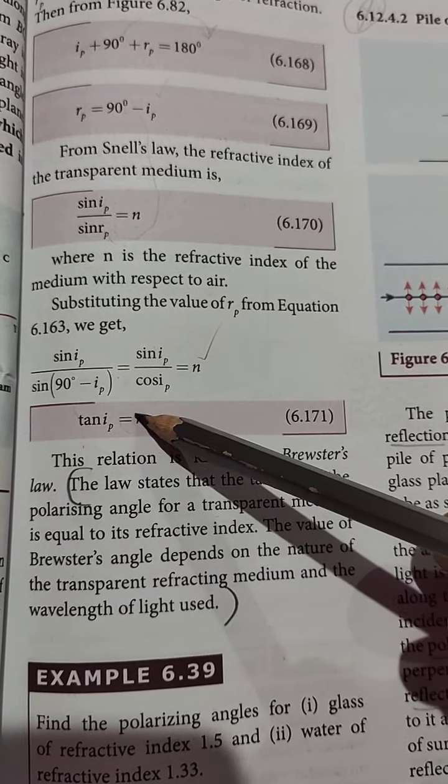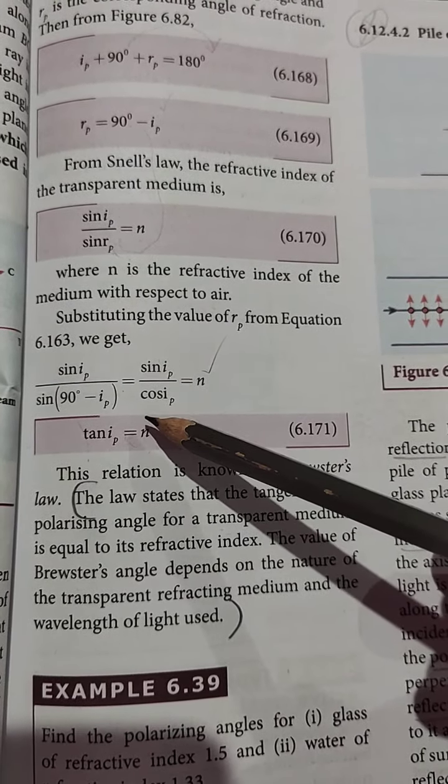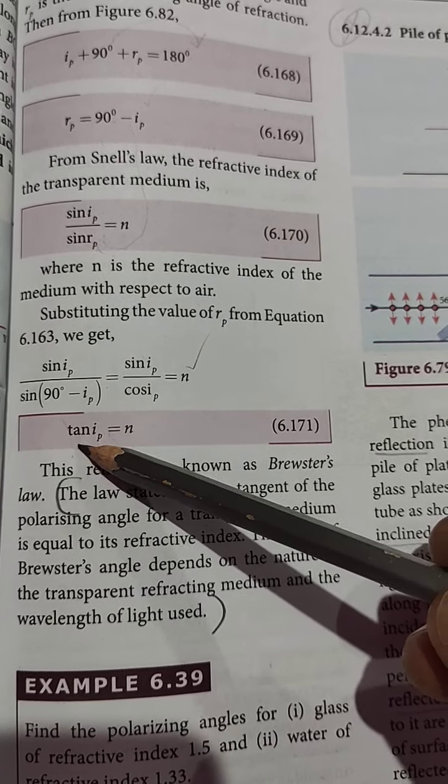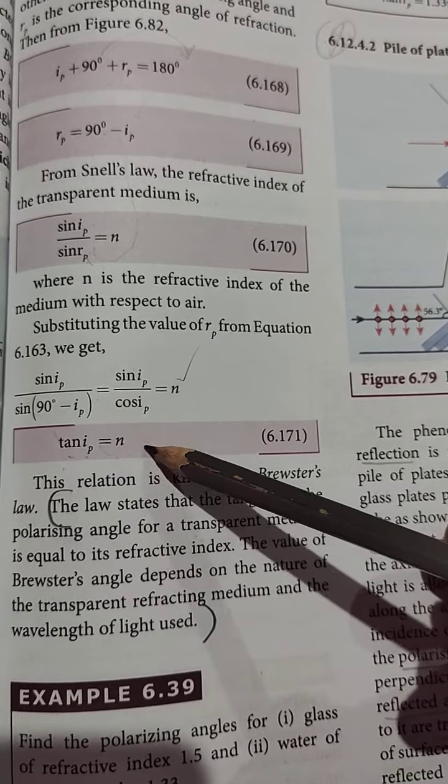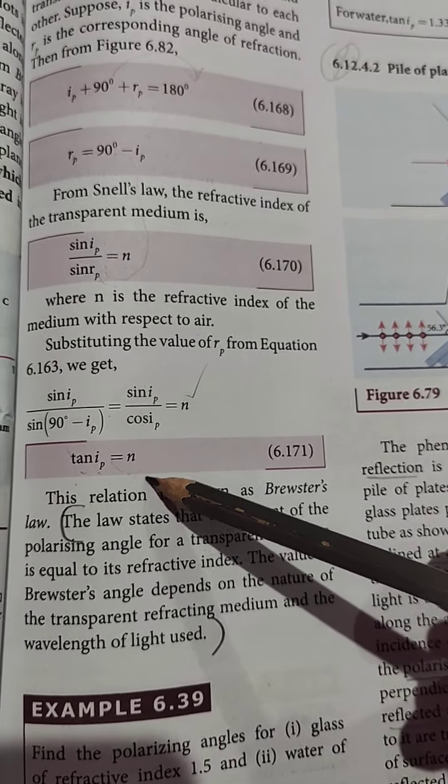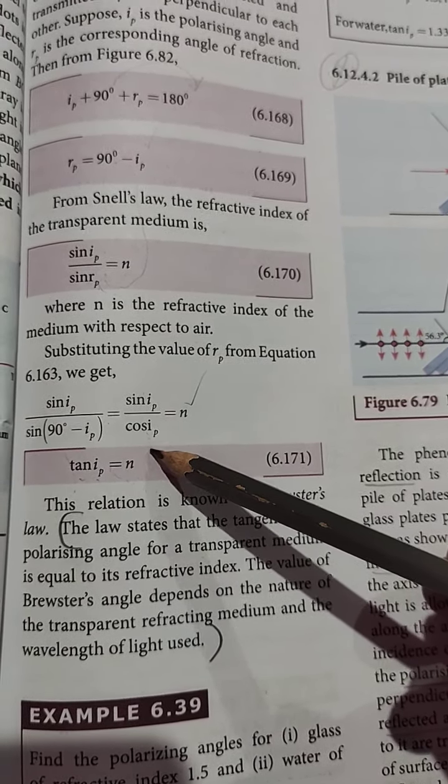This law states that the tangent of the polarizing angle of a transparent medium is equal to its refractive index. The value of the Brewster angle depends upon the nature of the transparent refracting medium. Okay.